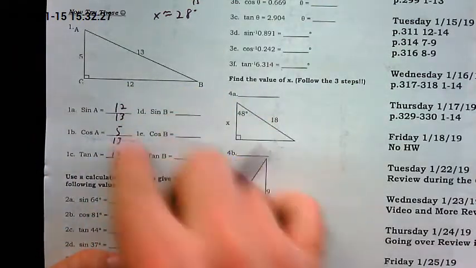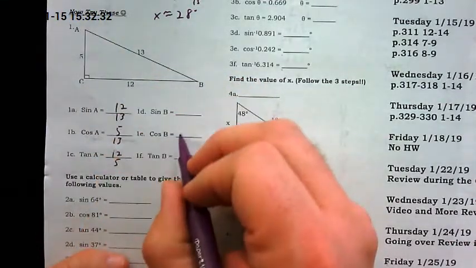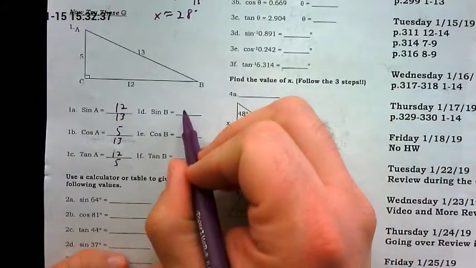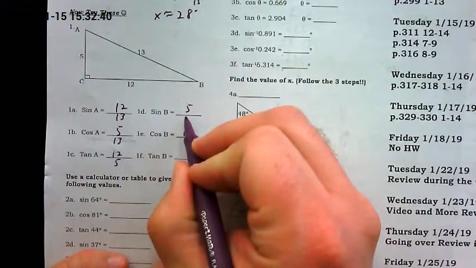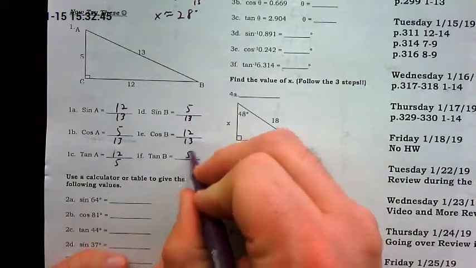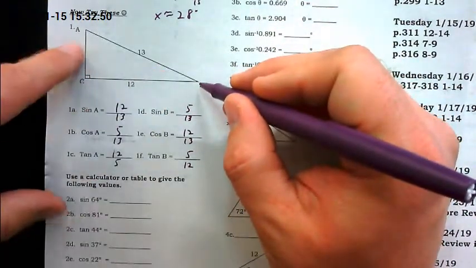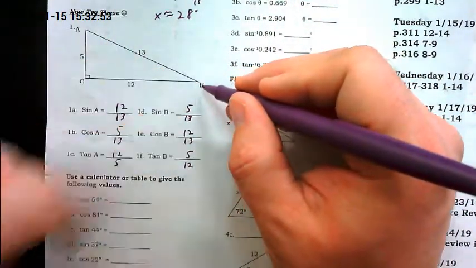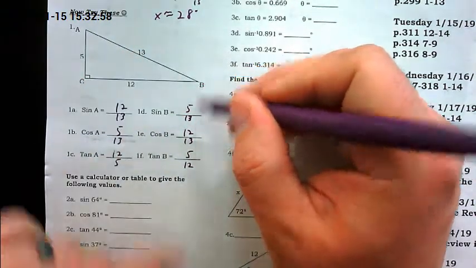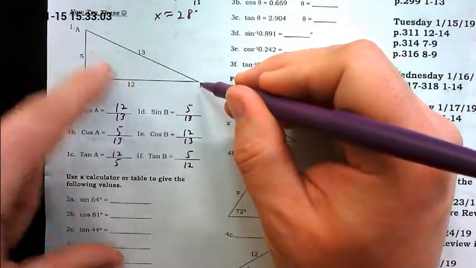Now, for these, since we already know these, we don't have to go and look at our triangle again, because sine of A should be the same as cosine of B, so this should be the same as sine of A, 12 over 13. Sine of B should be the same as cosine of A, so this should be 5 over 13. And tangent of B should be the reciprocal of tangent of A, so this should be 5 over 12. Now, if you want to double check on your triangle, here's B: opposite over hypotenuse, 5 over 13. For cosine, adjacent over hypotenuse, 12 over 13. For tangent, opposite over adjacent, 5 over 12.